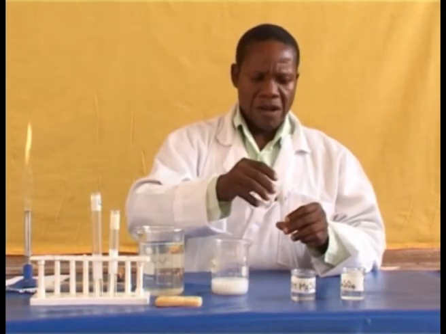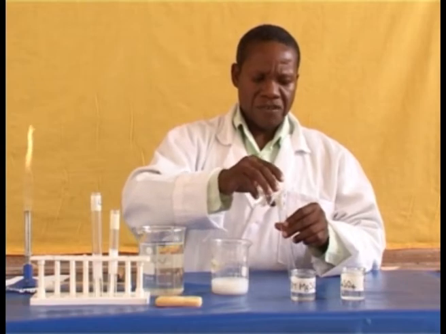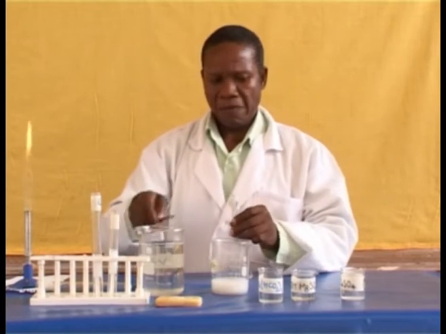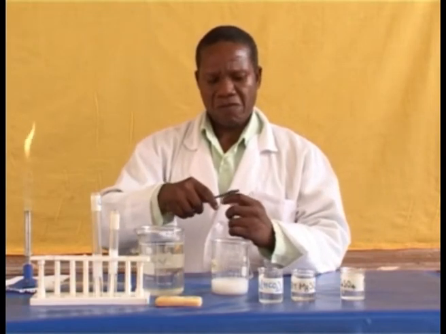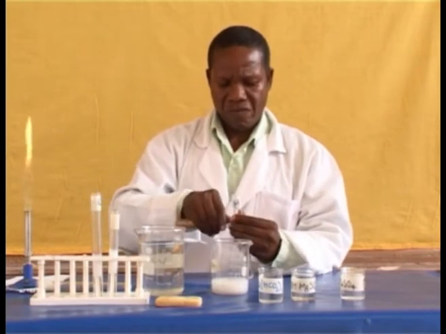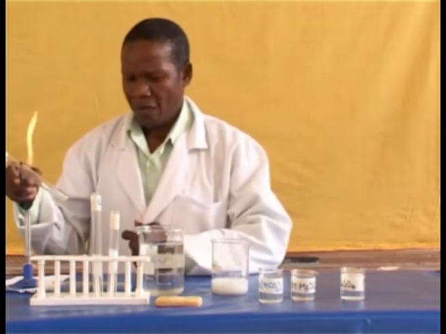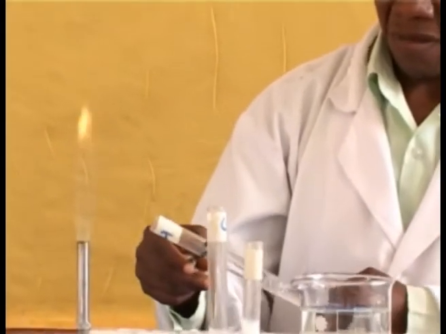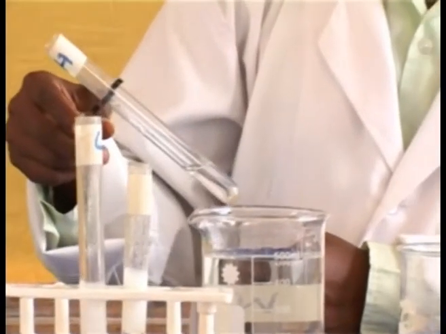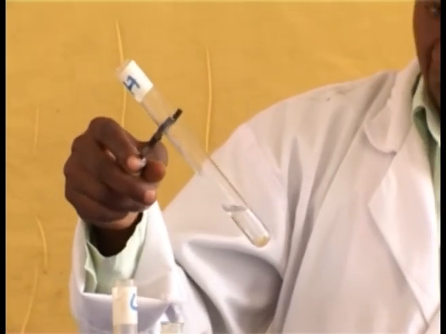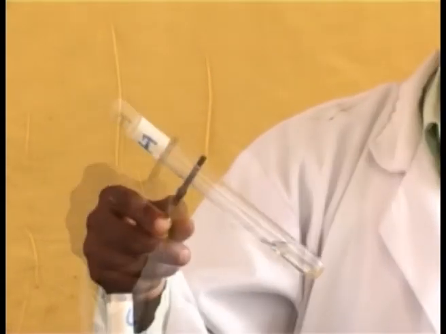Take test tube H, pour calcium hydrogen carbonate solution. During boiling, there is a very little precipitation of white substance. Cool this.